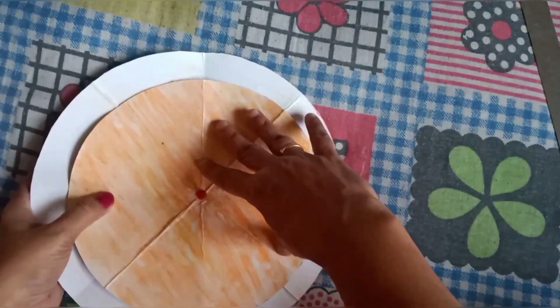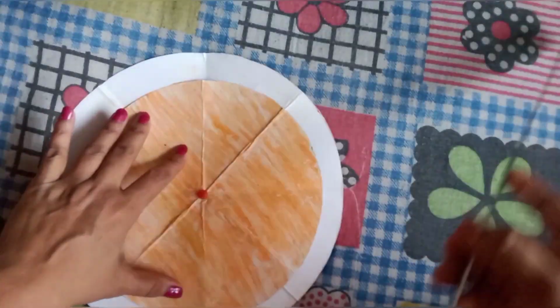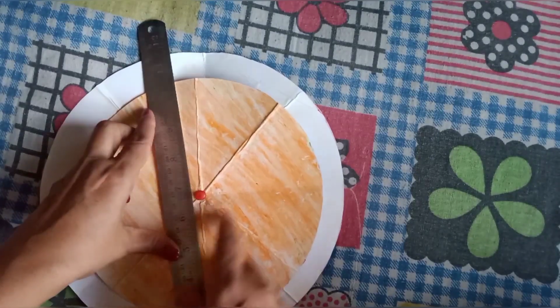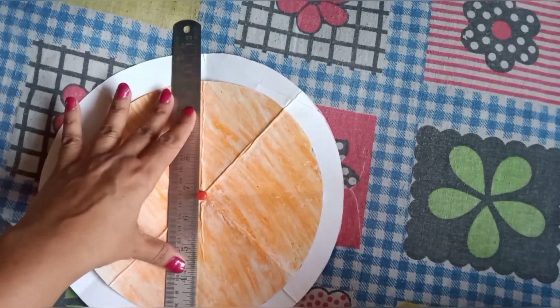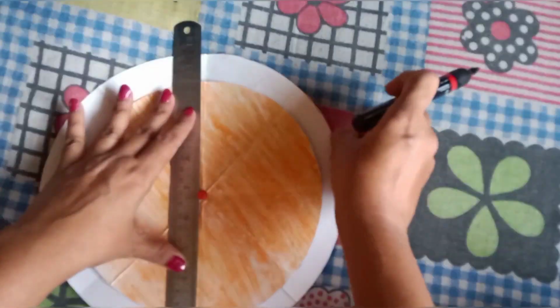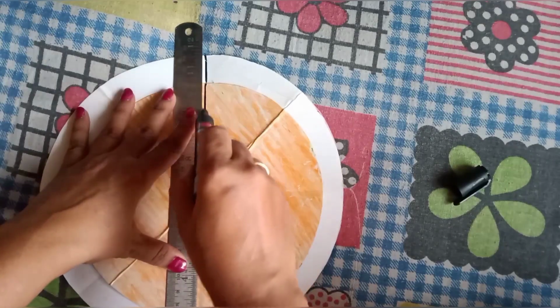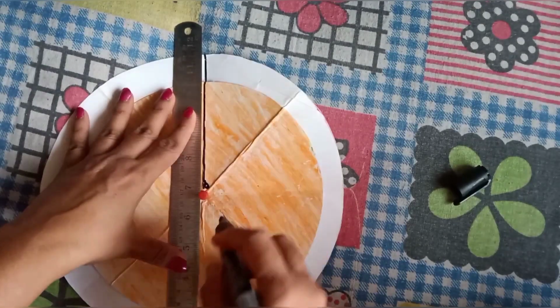Now the next step is to draw the lines with the help of the scale. I am doing this, and I am taking a black color marker to draw the lines. See, like this you have to draw the line.